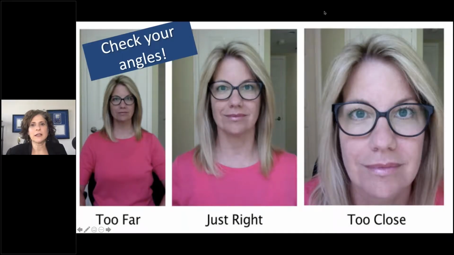Just a quick look at A Bridge Too Far. Now, this is not me and it's not even one of my friends, so I won't even apologize to a friend, but take a look at your angles. Is your camera down here? Is your camera up here? Is your camera eye level? You want to be at eye level and you want to be looking at your camera.